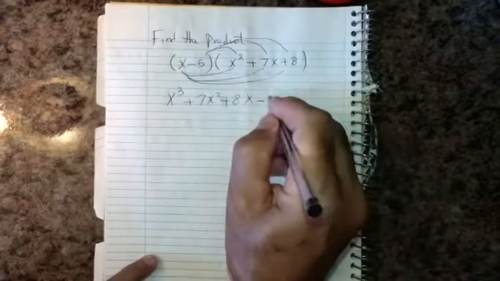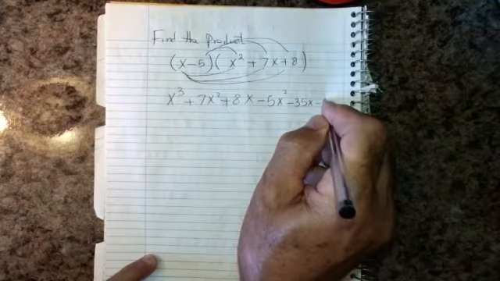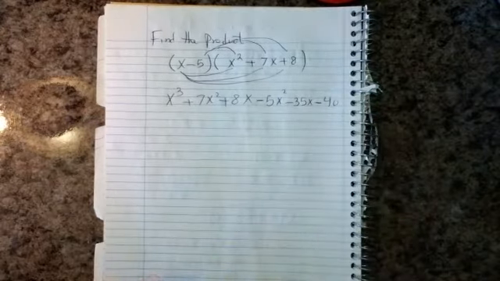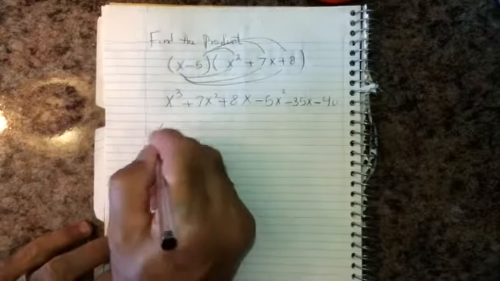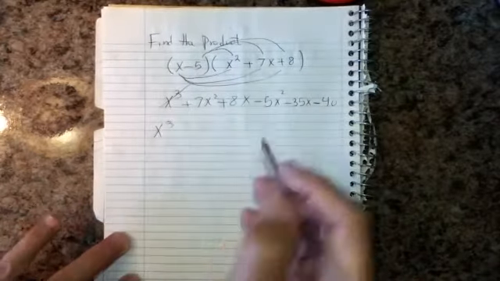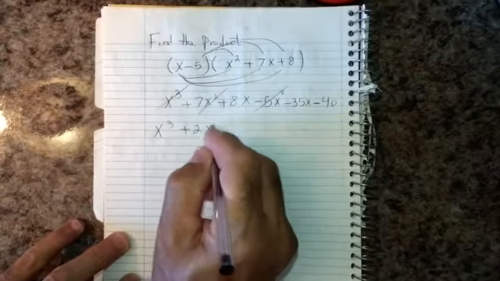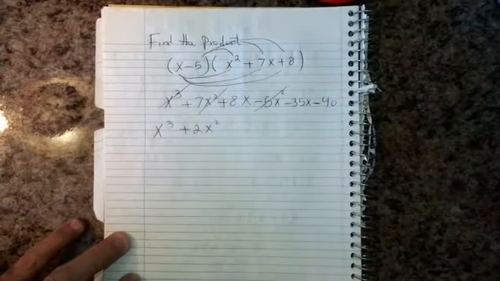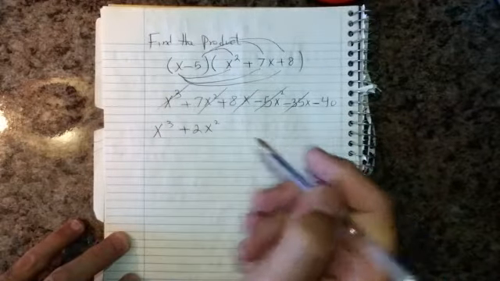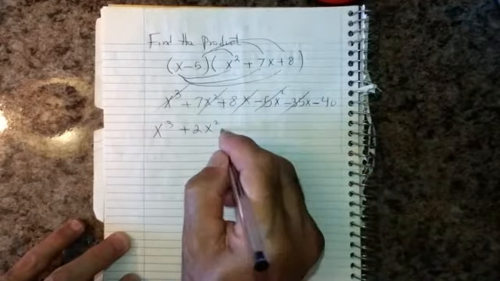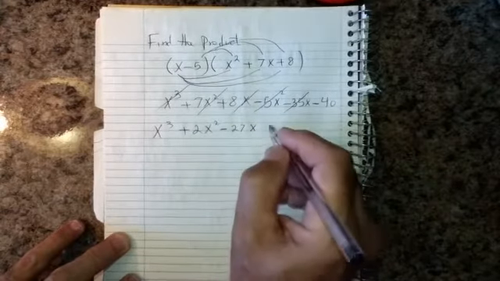So it would be minus 5x2 minus 35x minus 40. 7x2 minus 5x2 is positive 2x2. They both are like terms. 8x and minus 35x, they both are like terms, so you take that away from that. And then minus 40.